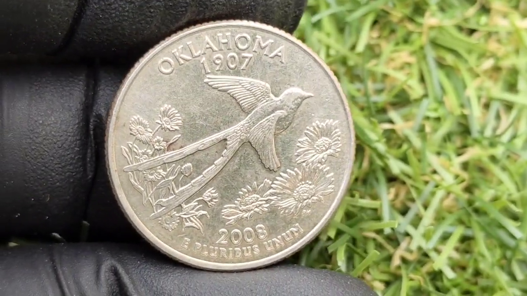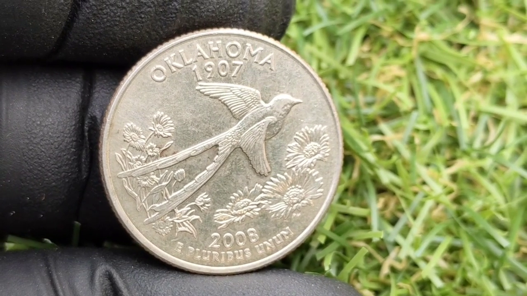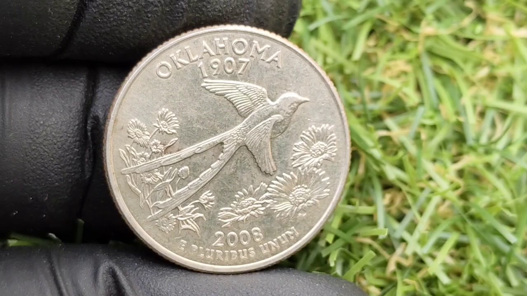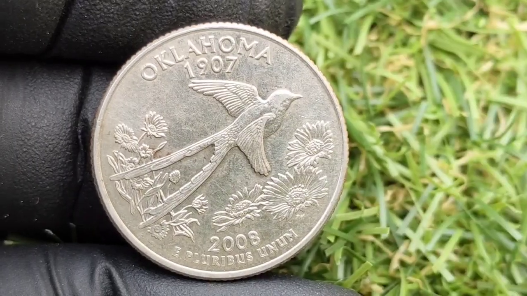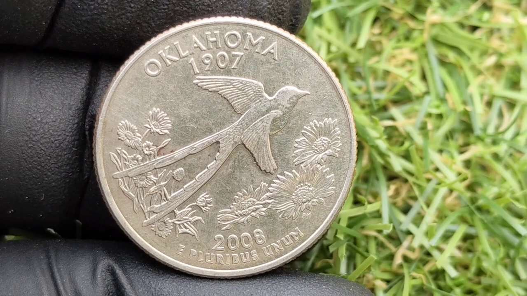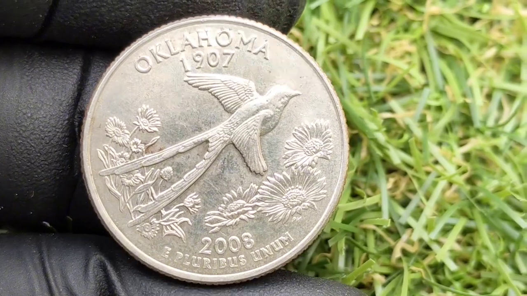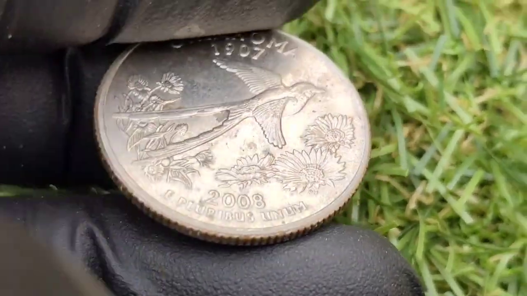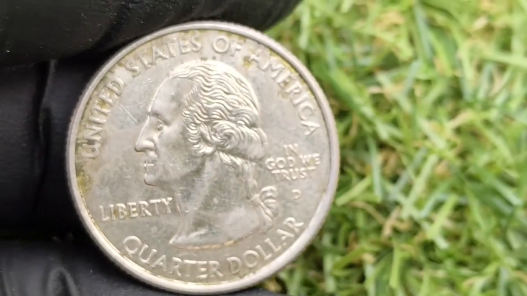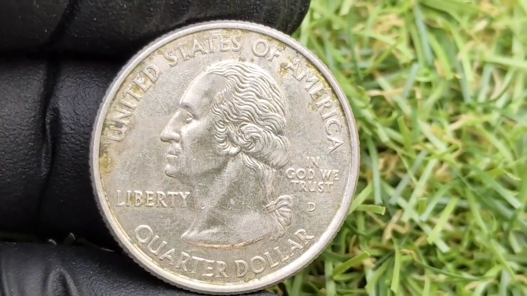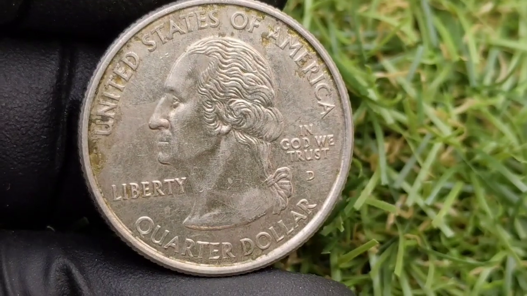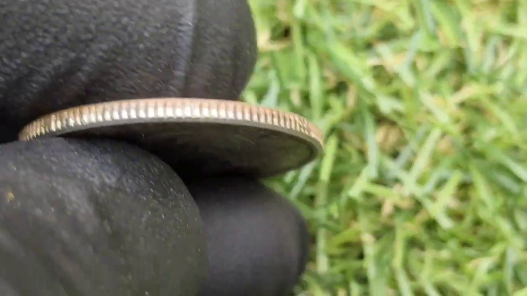While die cracks are relatively common, a large or well-defined die crack can be considered a valuable error. Another error to watch for is a double die. A double die occurs when the coin die is misaligned during the striking process, resulting in a design that appears doubled. If you notice any doubling in the text or design features, you might be looking at a rare and valuable example of this error.